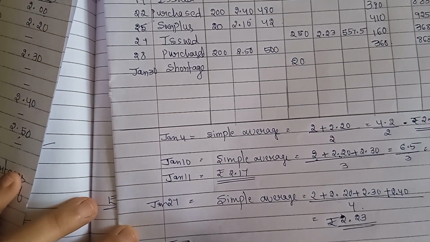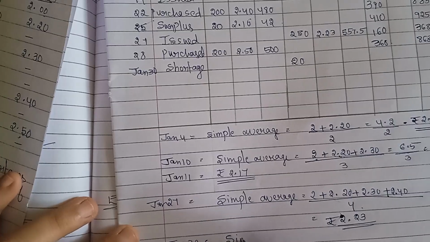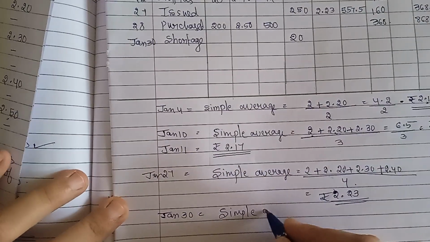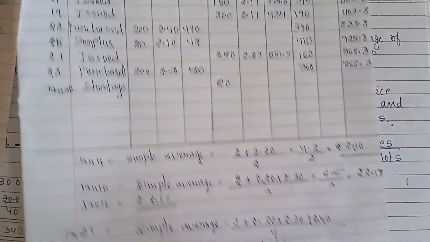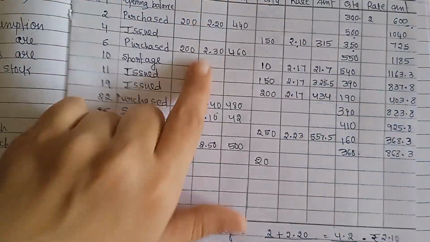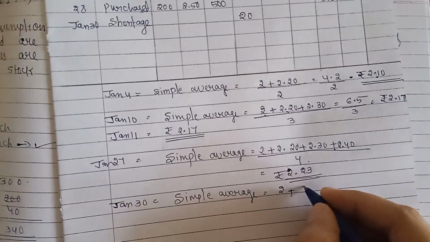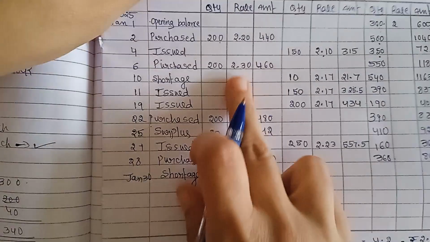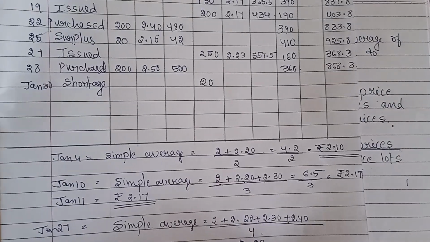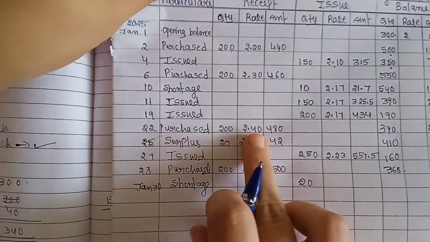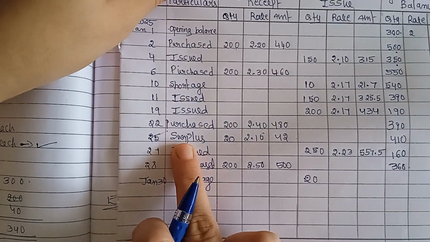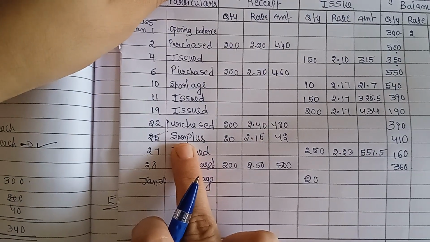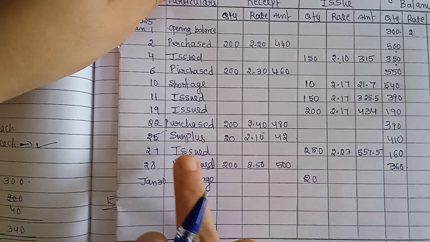On Jan 30th, simple average equals to 2 plus 2.20 plus 2.30 plus 2.40 plus 2.10, that is surplus. It was already part of the earlier average, so don't consider it.